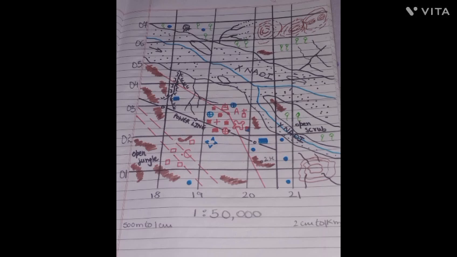Now what do the black dots with the thin blue line represent in X Nadi? This represents a dry river with a thin water channel and with sandy beds. Now next question, what are the conventional symbols seen in grid 1803? In grid 1803 we can see broken ground, a metal road passing, covered tanks and a dendritic drainage pattern.